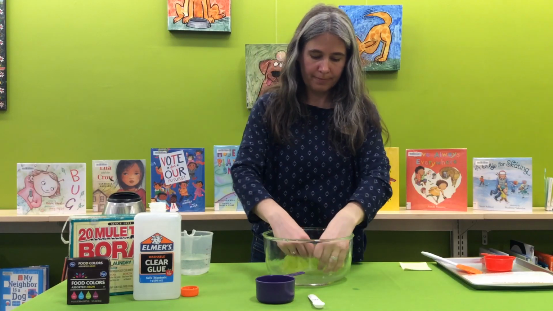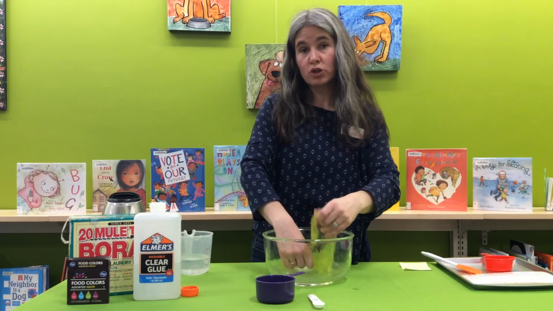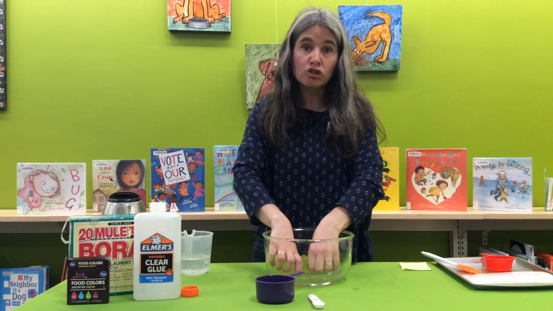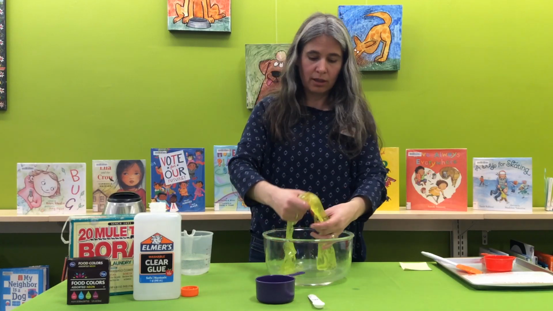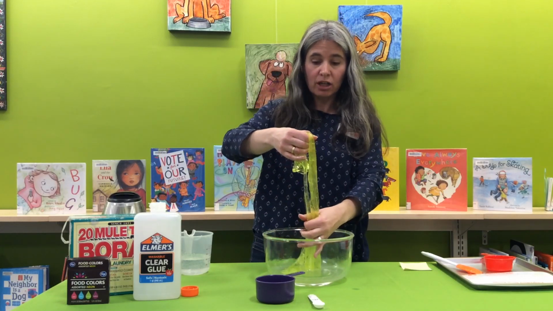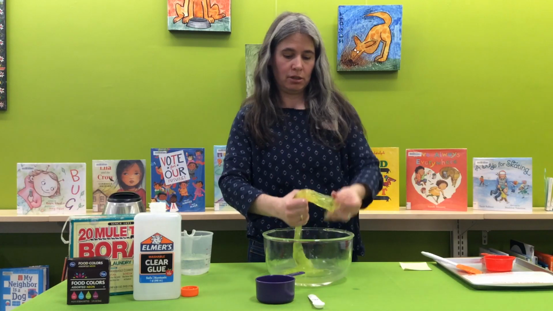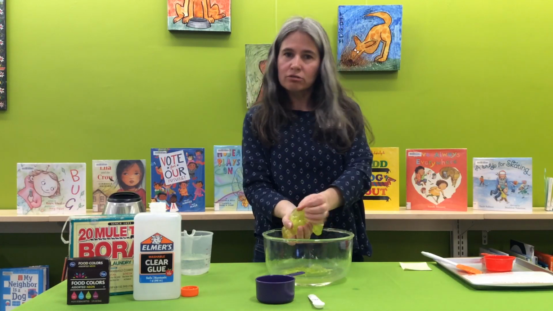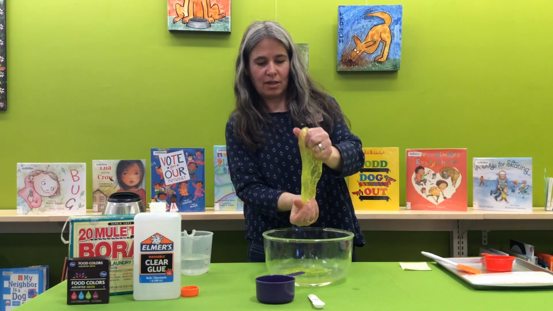So remember, if you're going to try and persuade your parents to let you do this, it's chemistry, it's school. You're learning about long chain molecules. Mention polymers. Tell them it's a chemical reaction. So, and it's really fun.